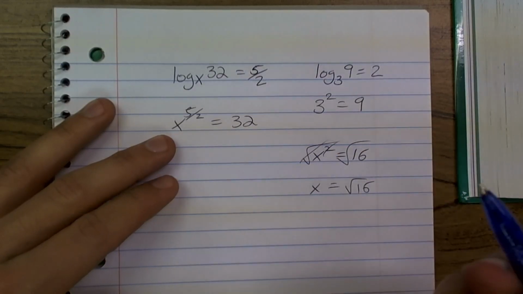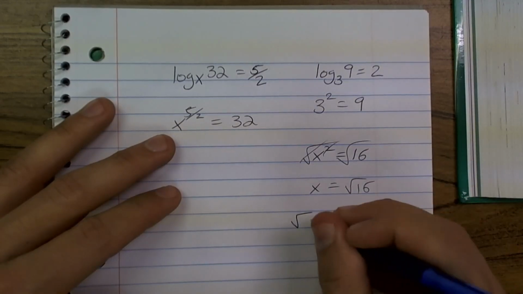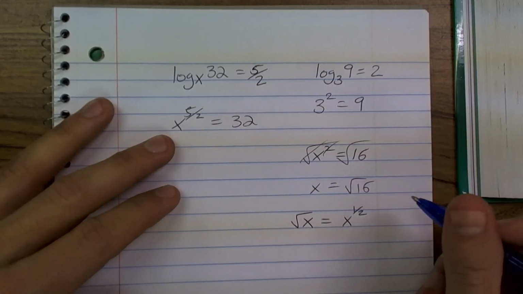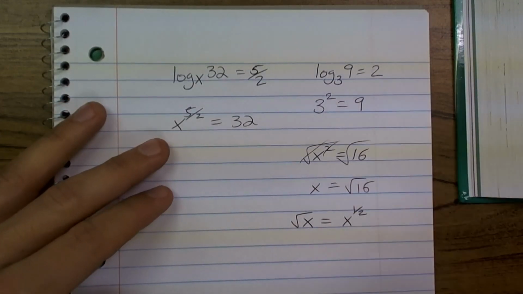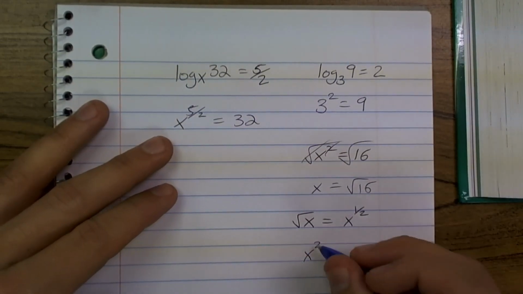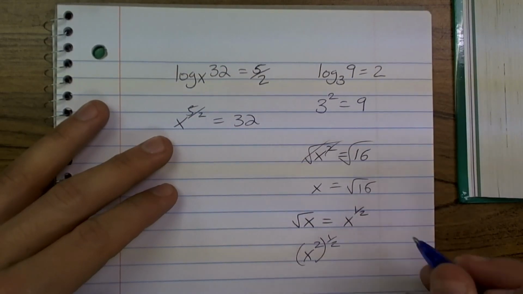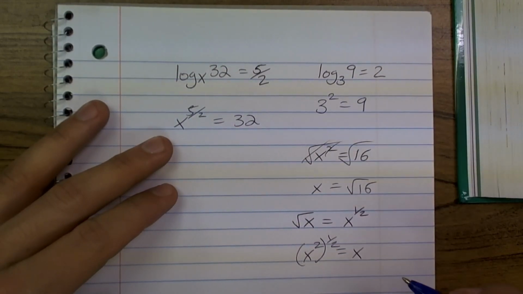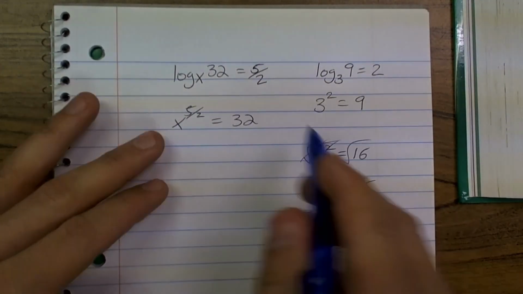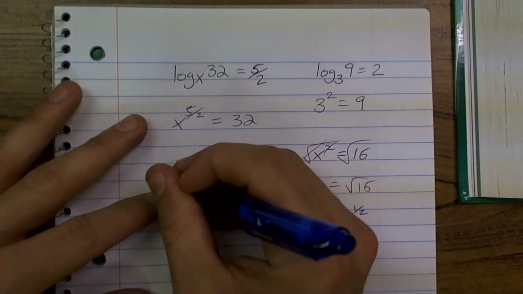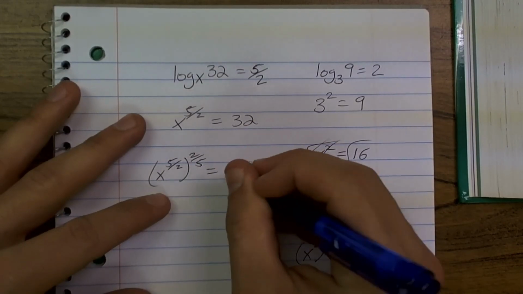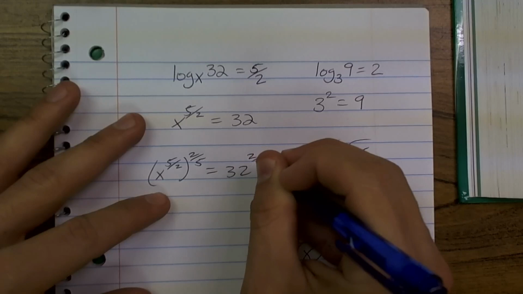Well, what exactly is the square root? The square root of x is the same thing as x to the 1/2 power. So what I'm trying to say is, if I had x squared and I raised that to the 1/2 power, that would still just leave me x. So that's something I can do here. Rather than rooting and squaring, I can just write this as x to the 5/2. And what I'm going to do is raise both sides to the 2/5.